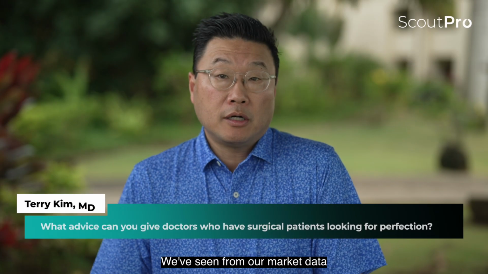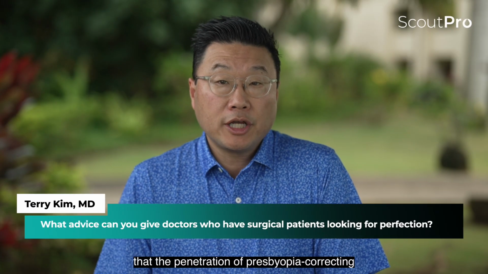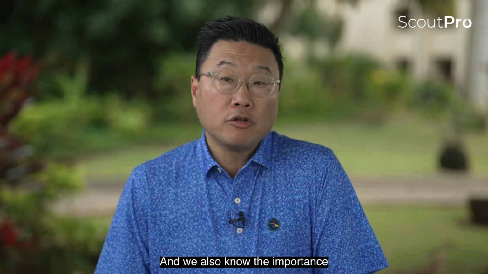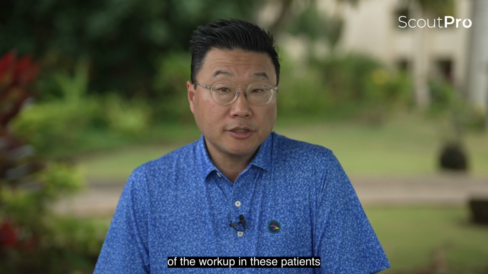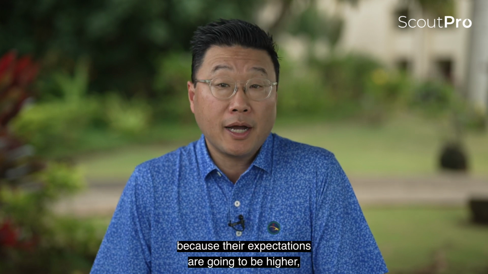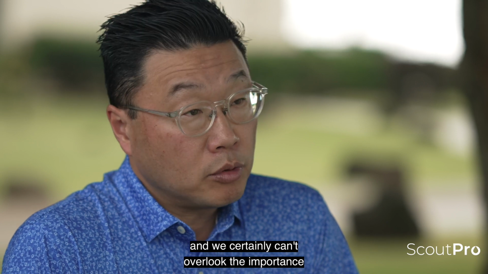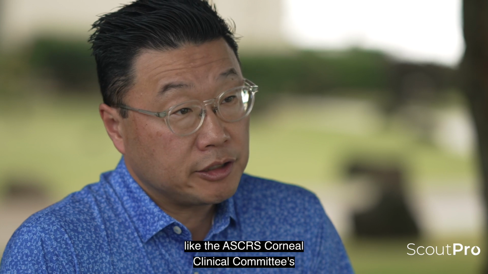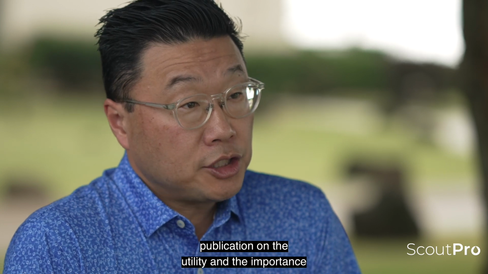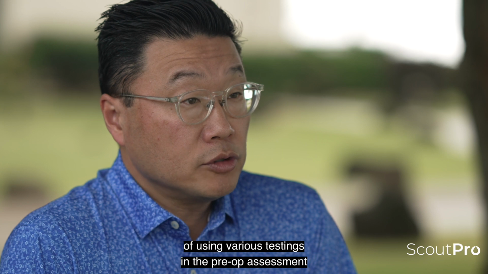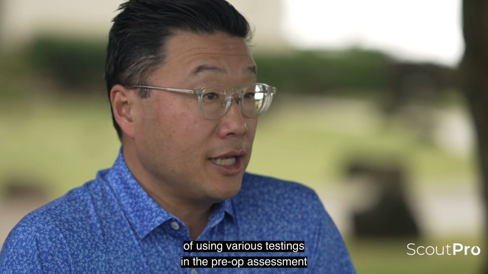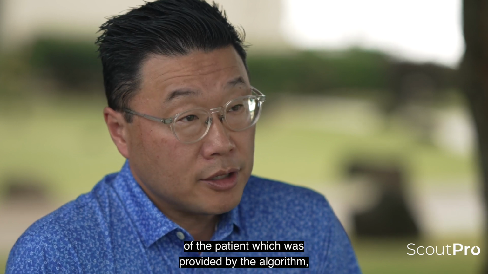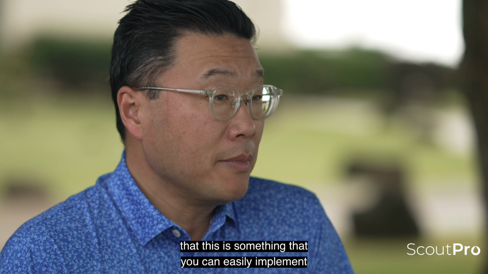We've seen from our market data that the penetration of presbyopia correcting IOLs is increasing. And we also know the importance of the workup in these patients because their expectations are going to be higher. And we certainly can't overlook the importance of the ocular surface. We now know, especially from peer-reviewed studies like the ASCRS Cornea Clinical Committee's publication on the utility and the importance of using various testings in the pre-op assessment of the patient, which was provided by the algorithm, that this is something that you can easily implement into your practice.